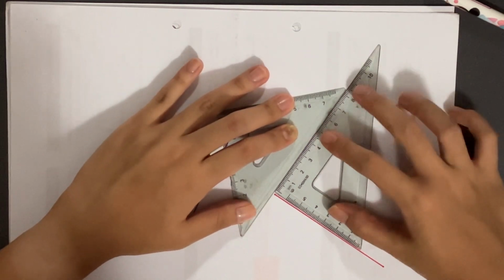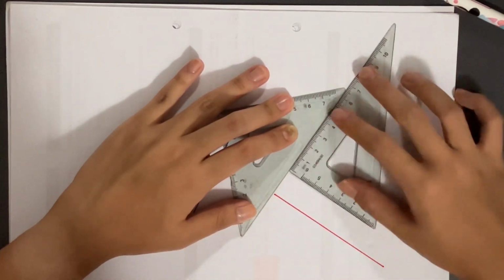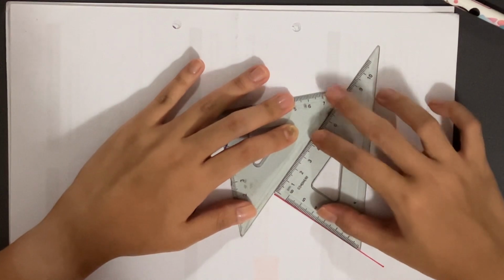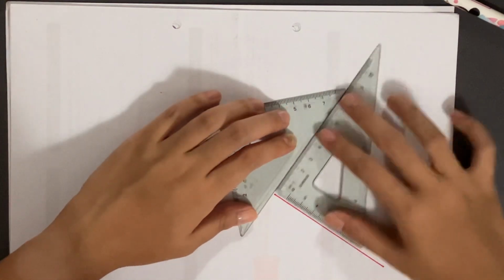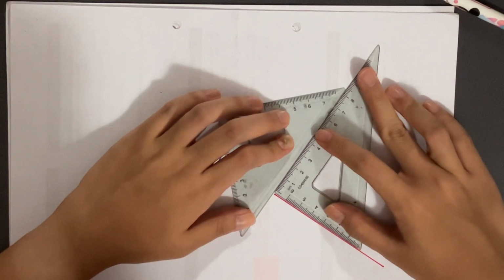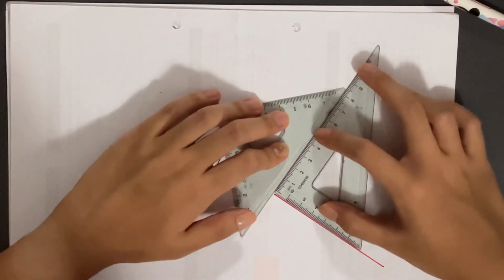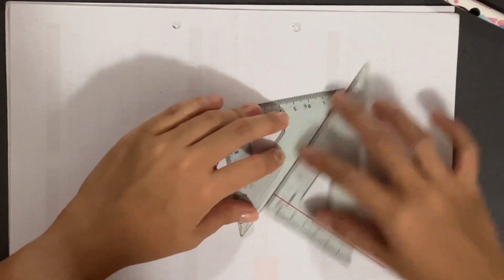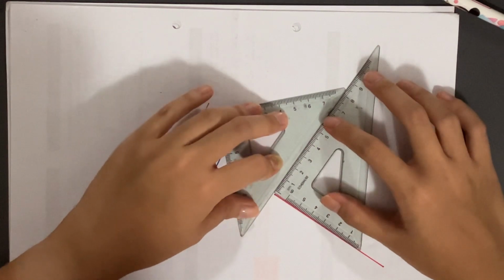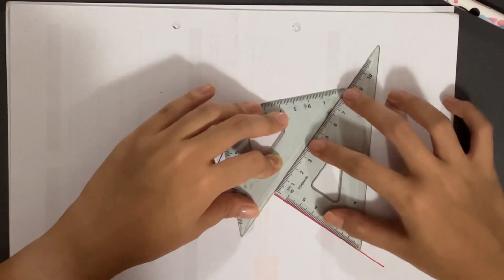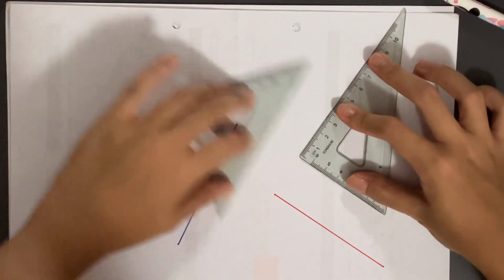Okay, then I can move this one up and down. So as you can see now, I'm using my other hand, right? I'm holding it in my left hand and I'm moving my right hand. So you can do whatever is more comfortable for you, as long as you make sure that only one hand is moving. Okay, now I will move this set square up here.